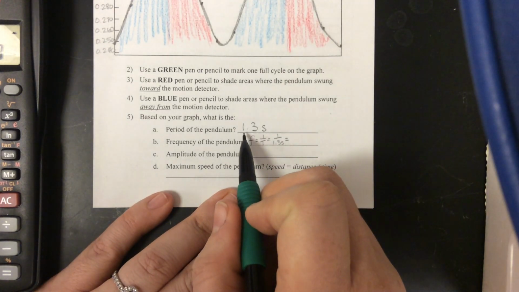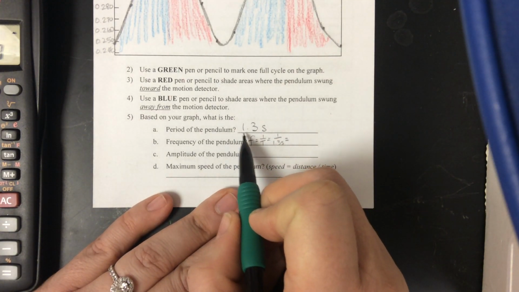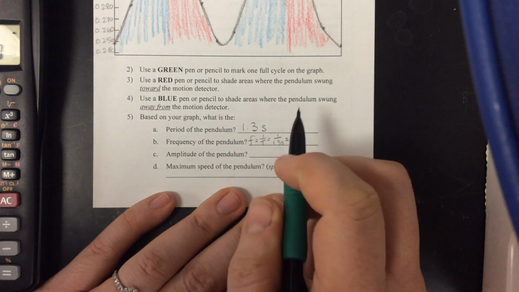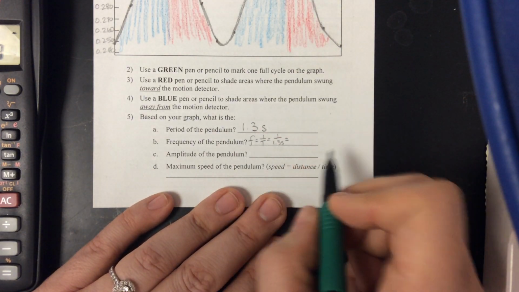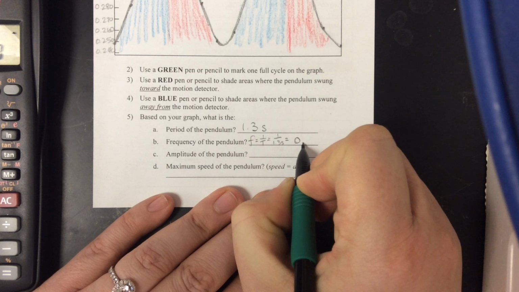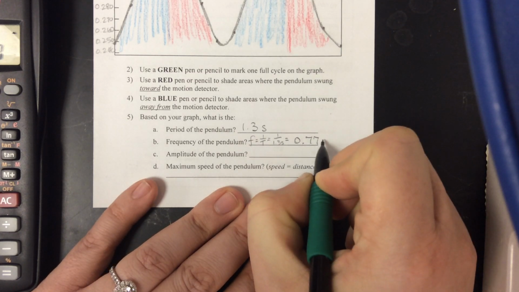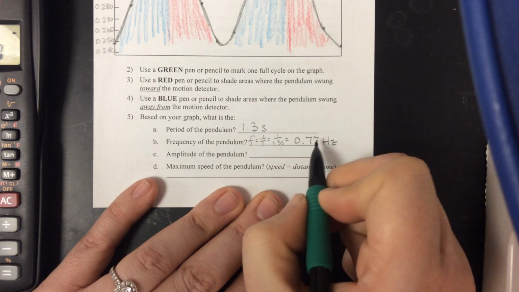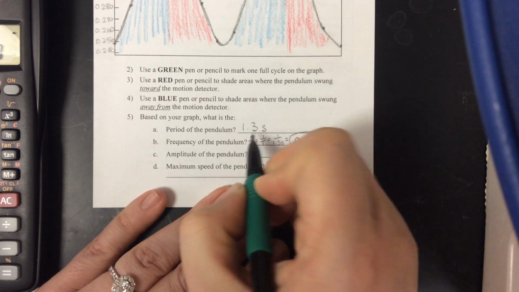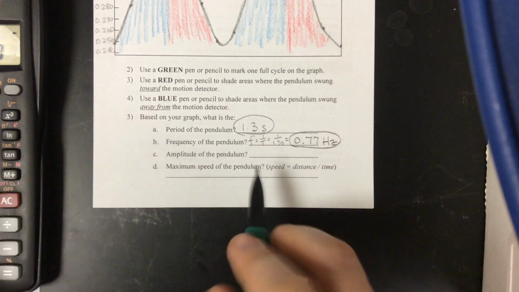And we're going to keep that to 2 significant figures because I've only written 2 significant figures here. So we're going to say 0.77, and remember our units for frequency is hertz. So this is my frequency, this is my period.